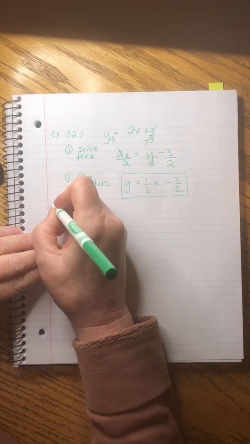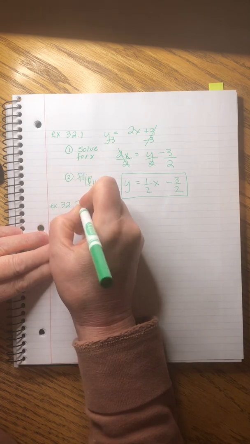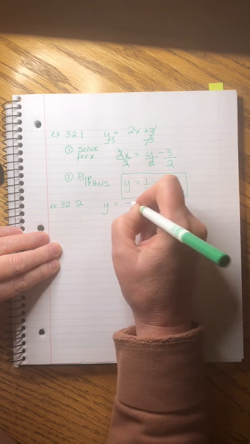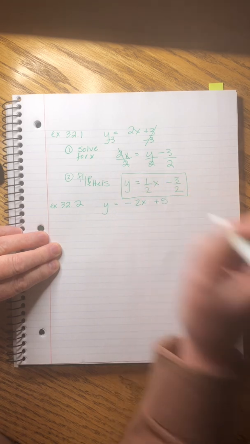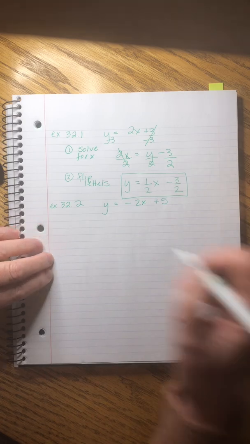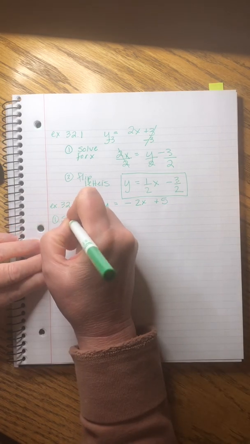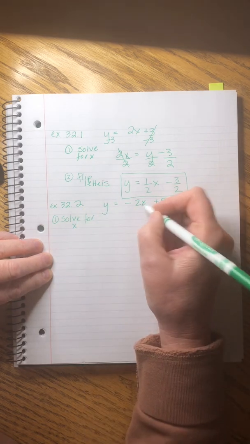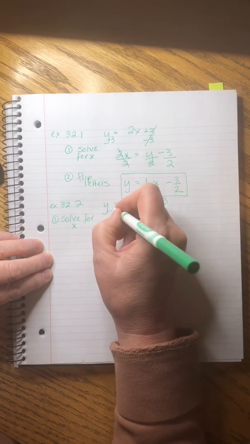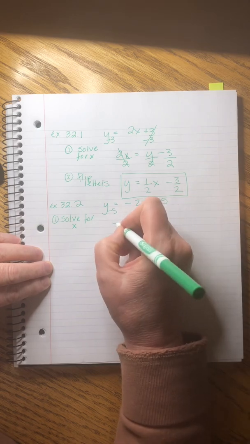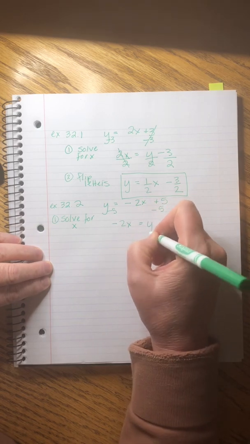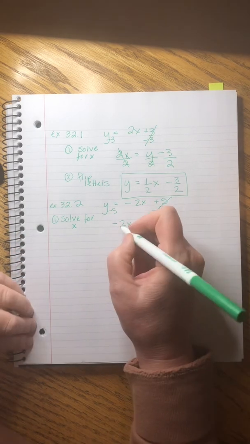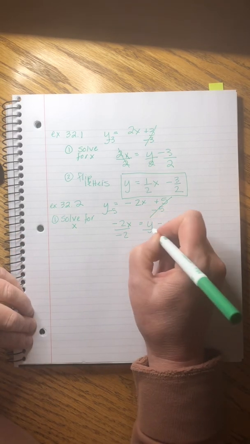Example 32.2. Find the inverse function of y equals minus 2x plus 5. All right. 1. Solve for x. So I'm going to subtract 5 from both sides, and I'm going to flip it. That will give me minus 2x equals y minus 5. Divide by minus 2.